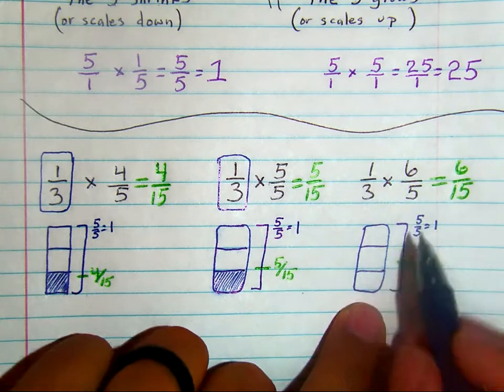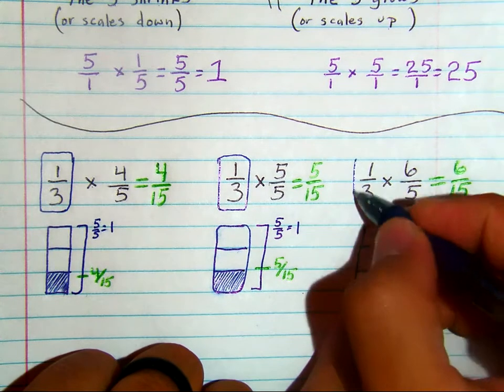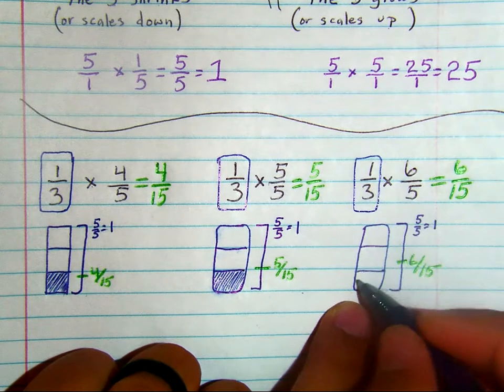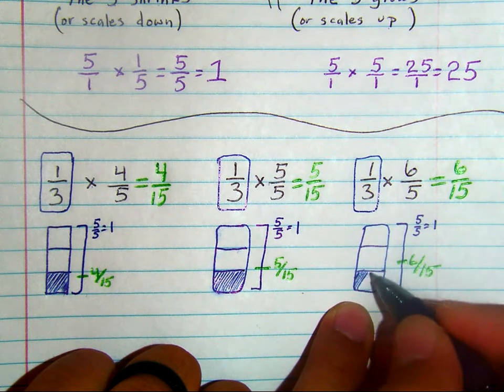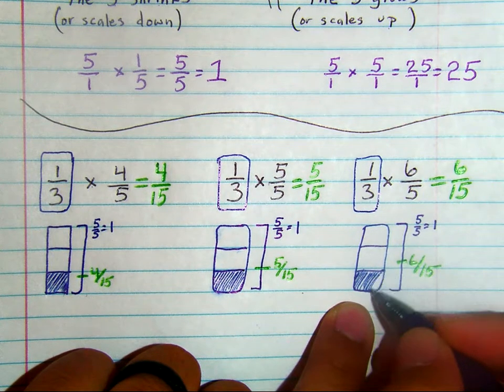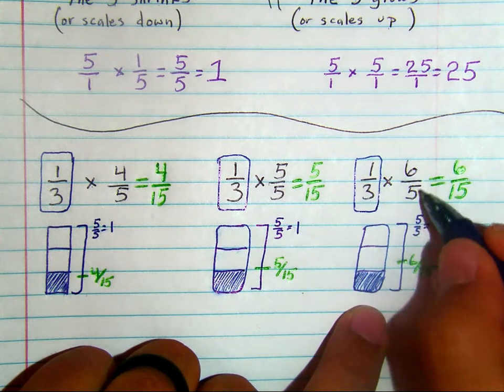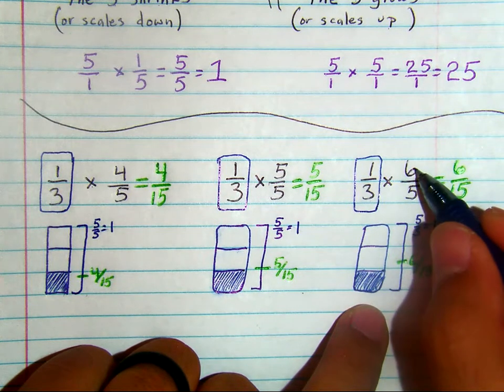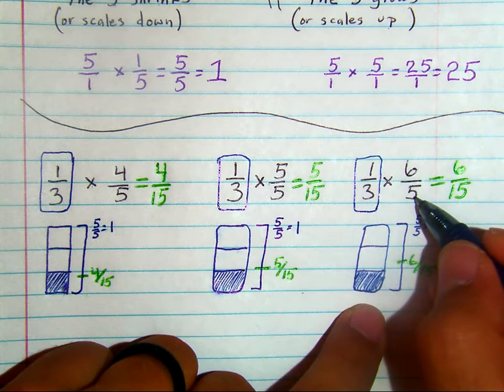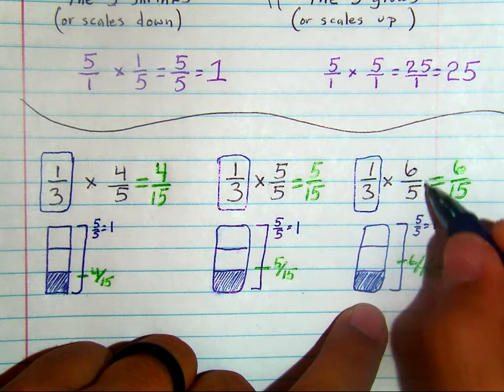And if you look at 1/3, again, that same fraction that we're starting with, if you look at it and you see that it's being multiplied times 6/5, that's more than 1 whole. You have 6 pieces, where you only need 5 pieces to make a whole. You end up with 1 extra piece. That's more than 1.